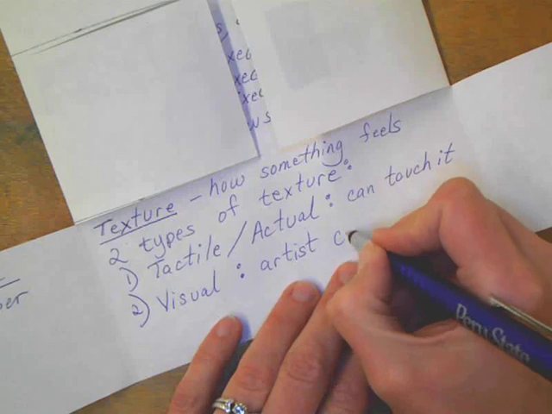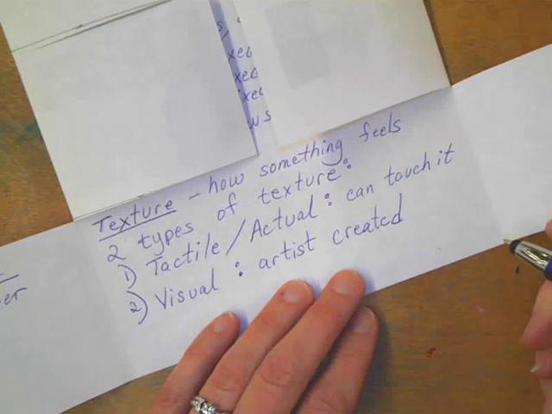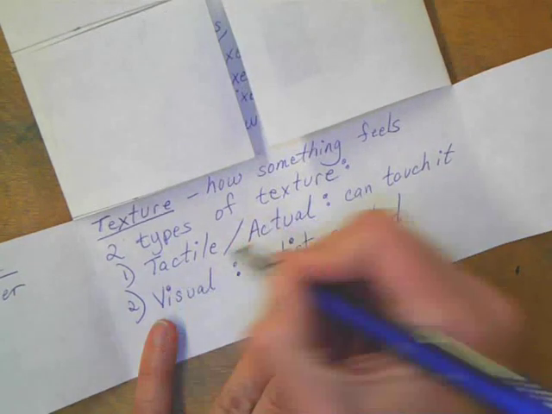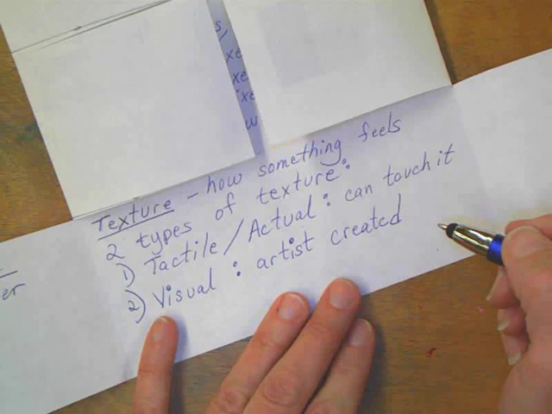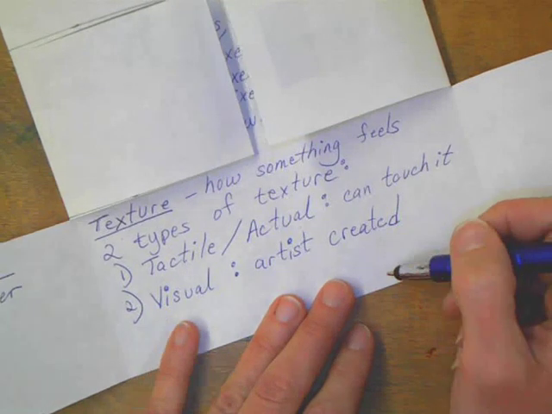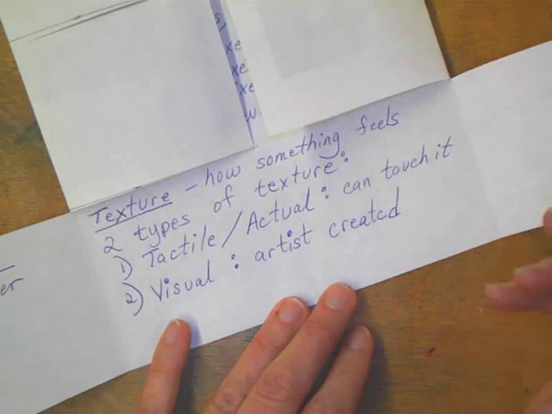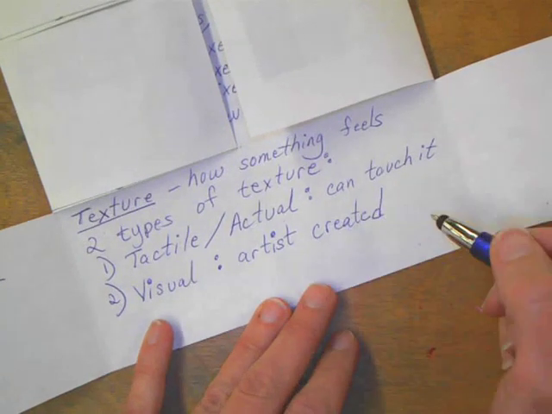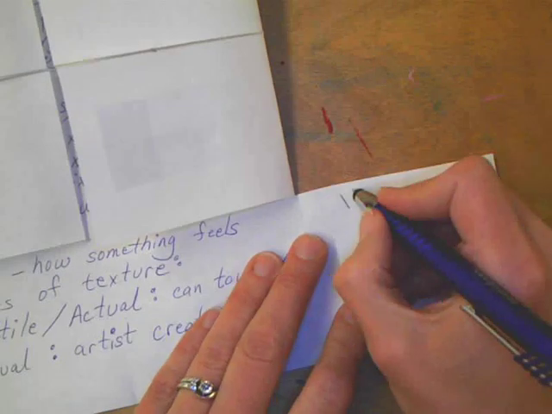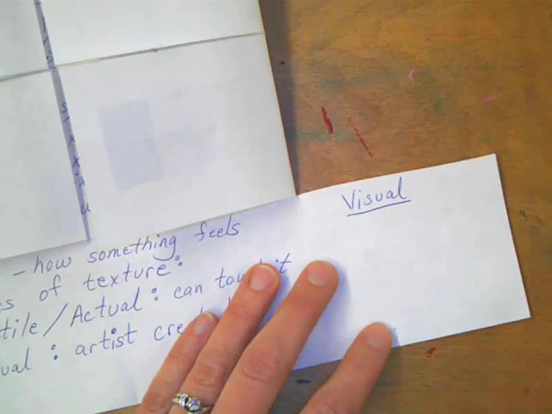It's a fake texture, usually on a painting, a drawing, a print, because sculptures are usually actual texture, because those are objects that you can touch and feel. So visual texture is art usually created on painting, drawing, or print. But you can just say artist created. That's fine too. Okay. So over here on the right side tab, we're going to write visual.